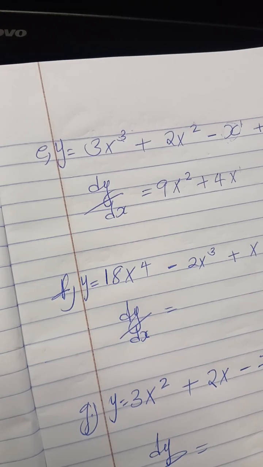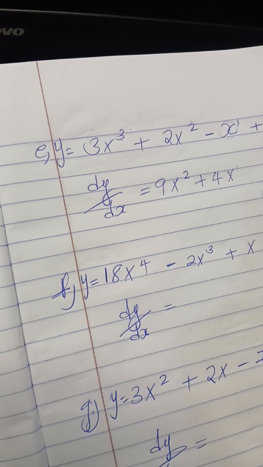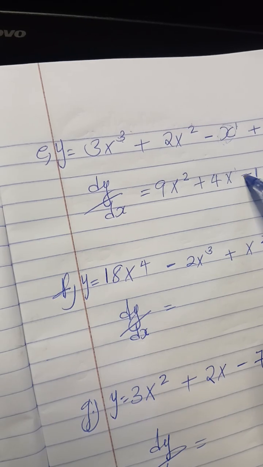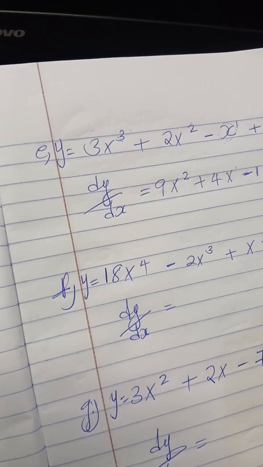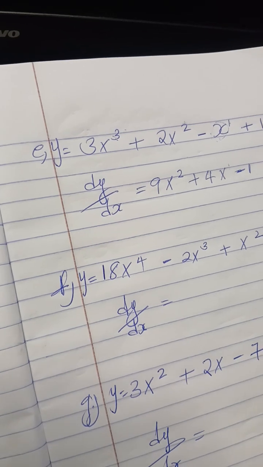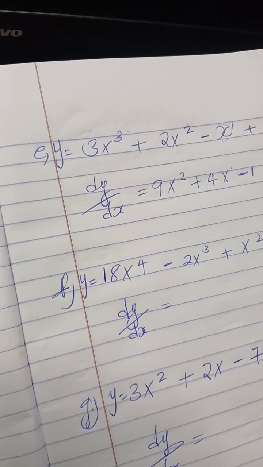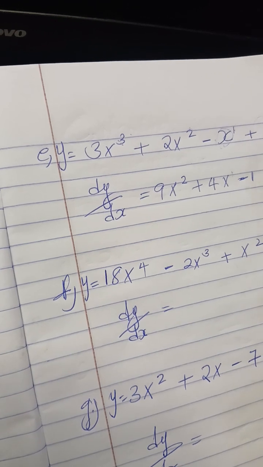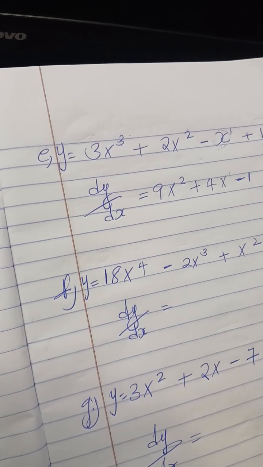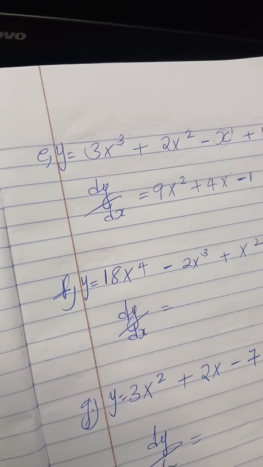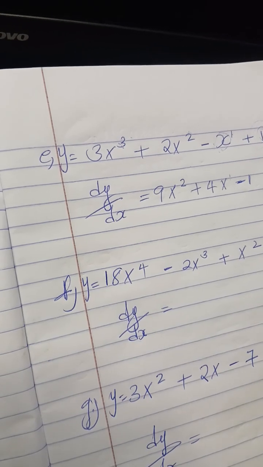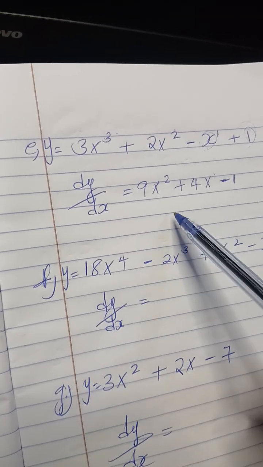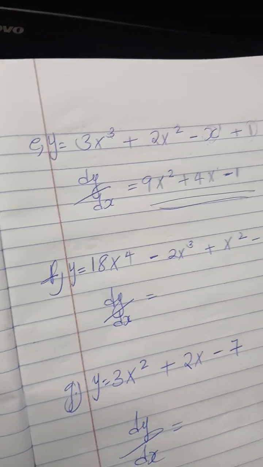So x power 0 remains as 1. So 4x minus 1. Then plus 1. Any number without an x, when you differentiate it, it disappears, or since there is no coefficient of x, you will have the derivative as 0. So you'll have 9x squared plus 4x minus 1.